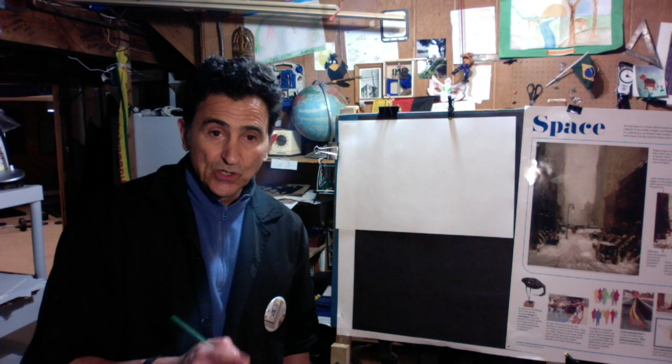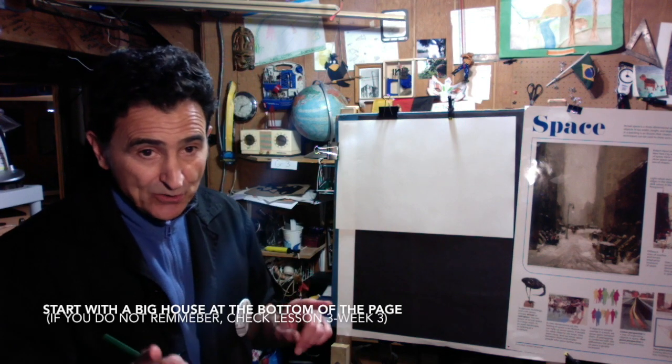Okay, so what I'm going to do is draw that 3D house again. I'm going to start with a big 3D house at the bottom of my paper, okay? All right, so you remember how to do that 3D house?